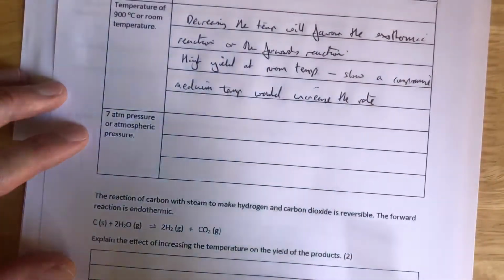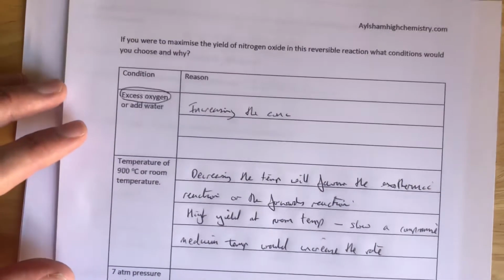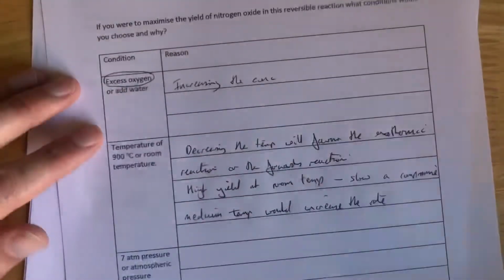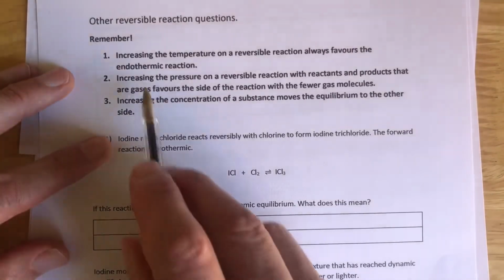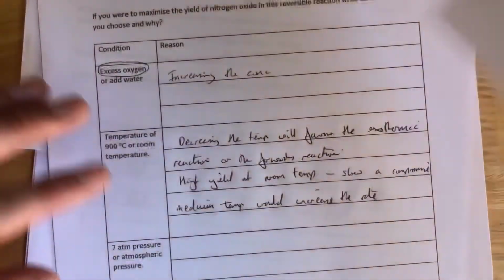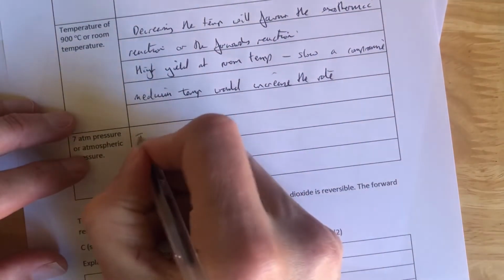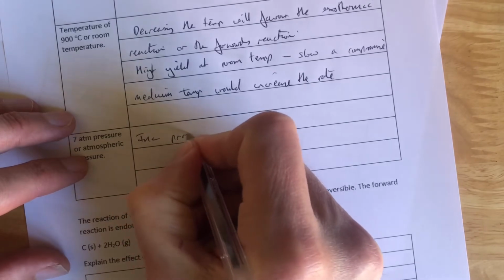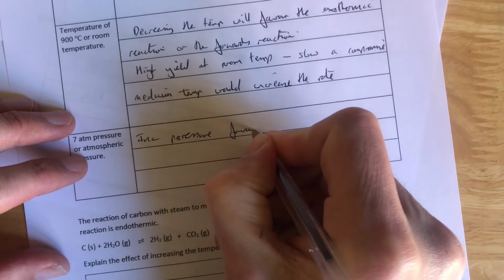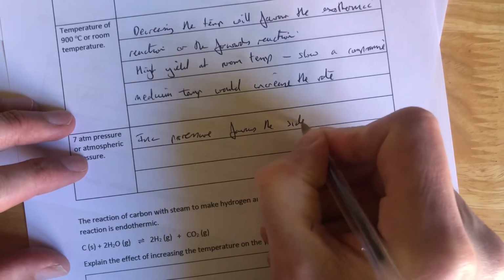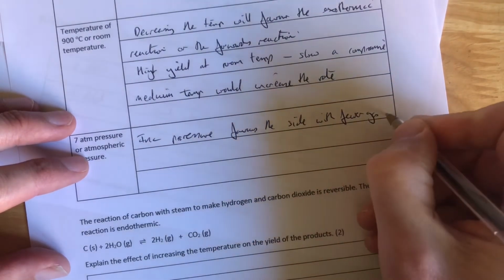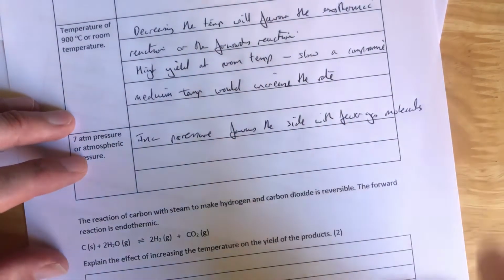Last one, 7 atmospheres pressure or atmospheric pressure. So are we going to increase the pressure or decrease the pressure? So we need the pressure rule. Increasing the pressure favours the side of the reaction with fewer gas molecules. So let's just write that in straight away. Increasing the pressure favours the side with fewer gas molecules. So we need to count the molecules.